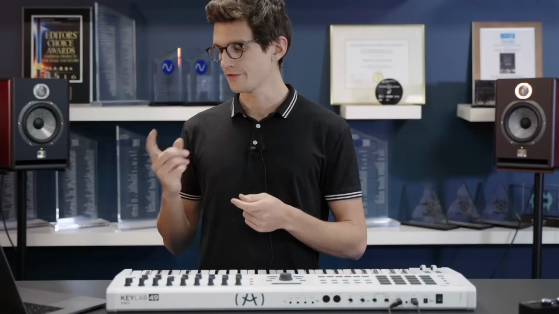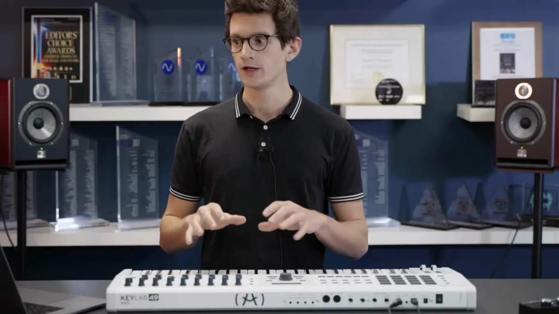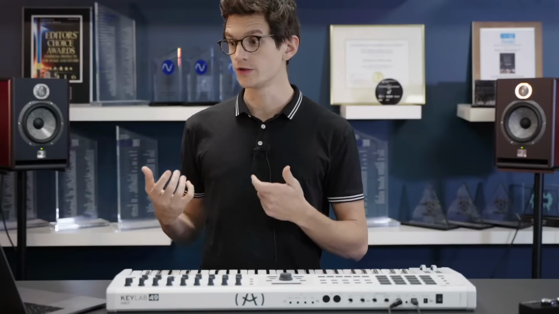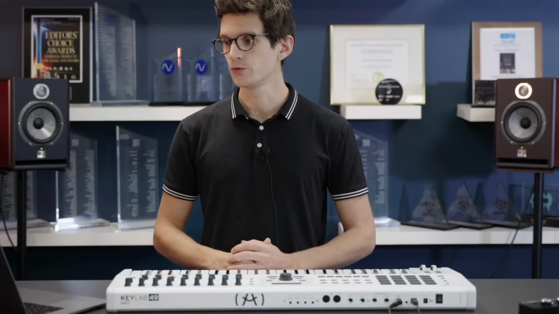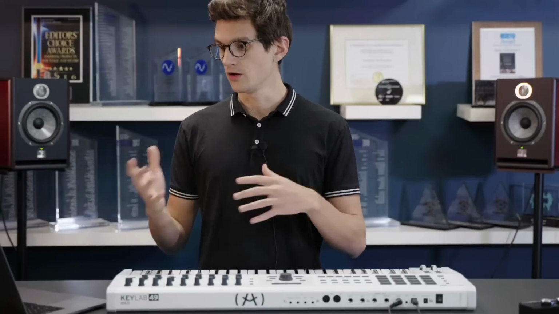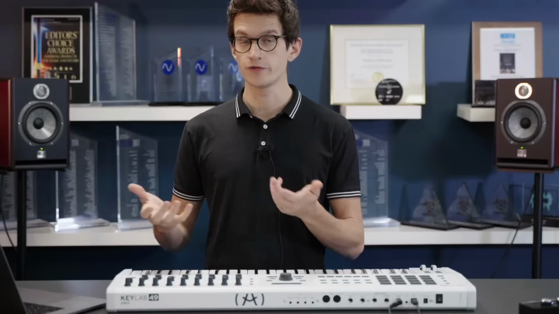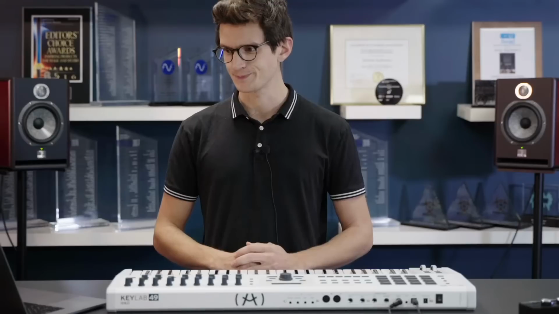After that, we'll go into the library, which is the core of Analog Lab V. So how you're going to use the library and the updated browser to find your sounds quickly and organize them. And finally, I'm going to go a bit into how to make the sounds that you find your own by adding effects and tweaking the parameters.